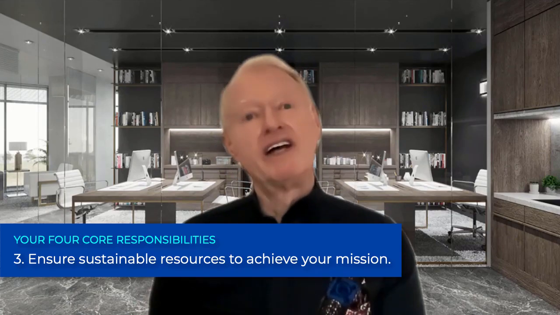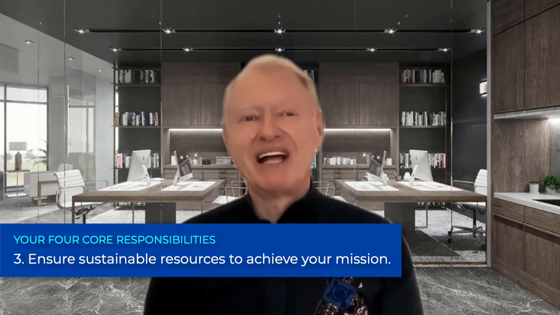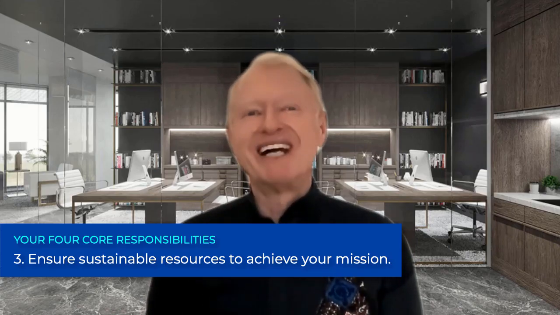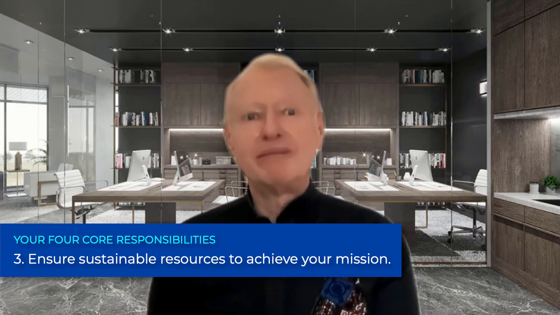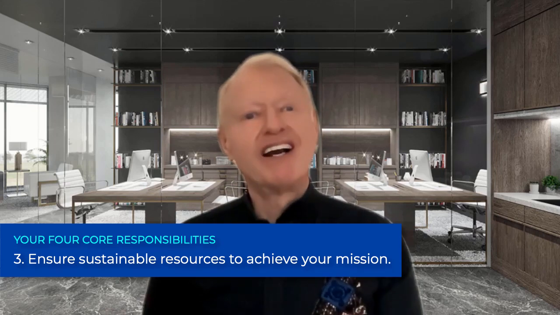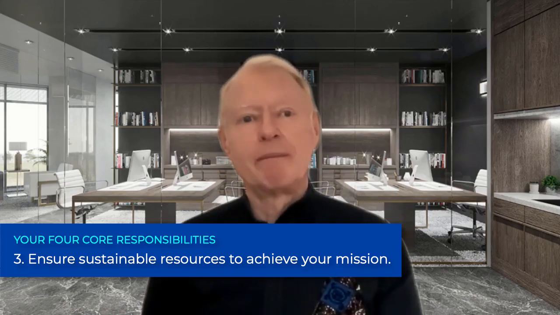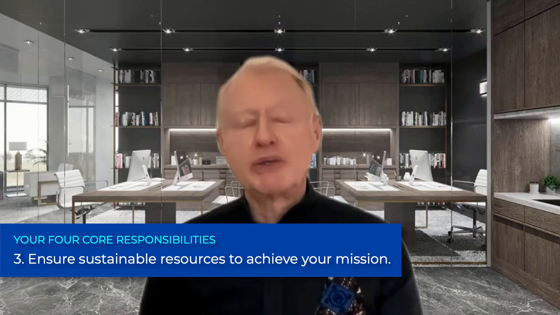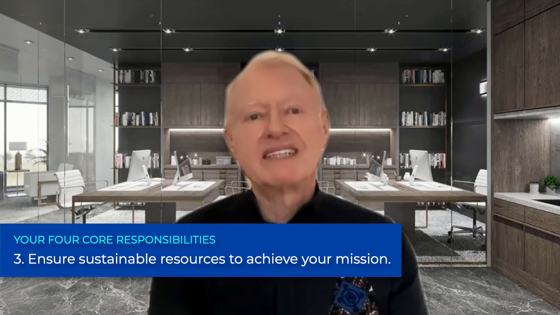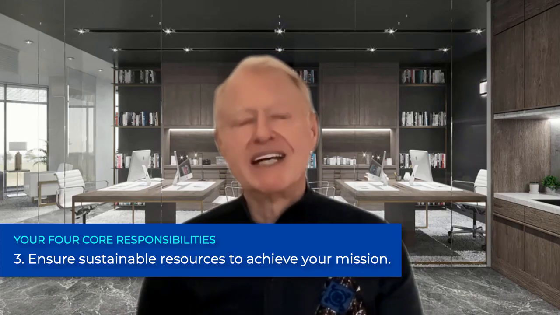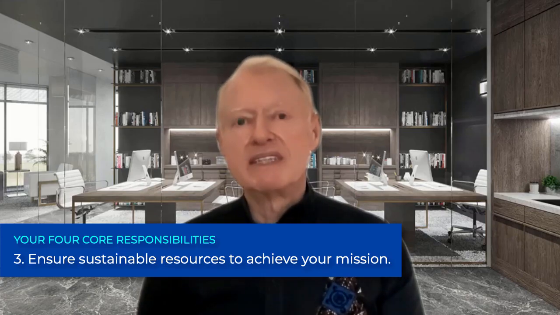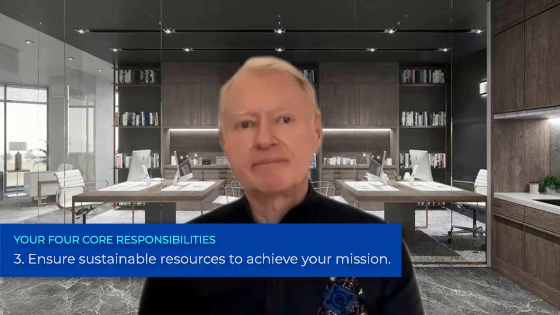In the not-for-profit, for-impact sector, we want to achieve our mission. Our goal is not to be not-for-profit. Our goal is to achieve our mission, again, for the good of our stakeholders or shareholders. So you are responsible for ensuring that the funds are in place, not your CEO, although obviously staff will support your efforts. So you need a plan to obtain sustainable resources to achieve your mission.